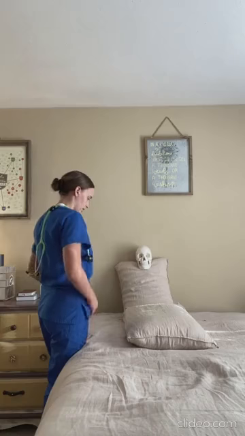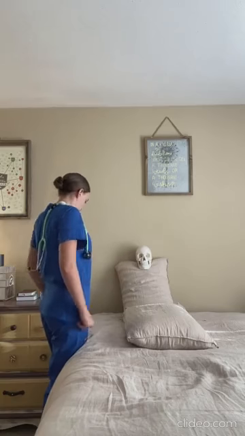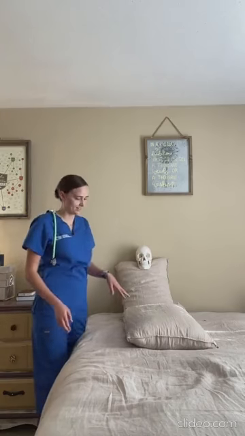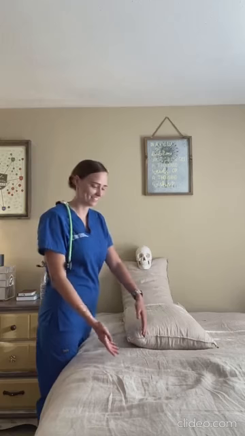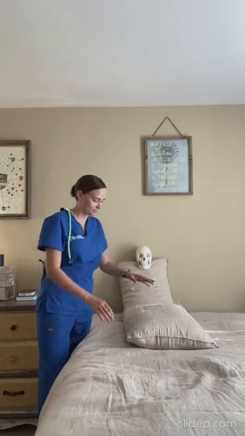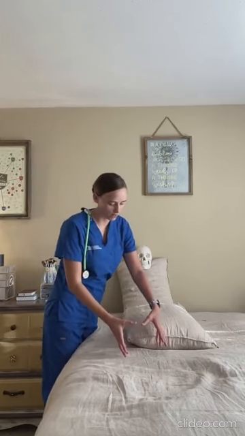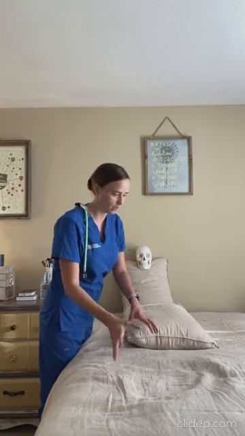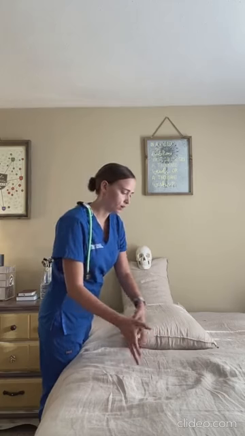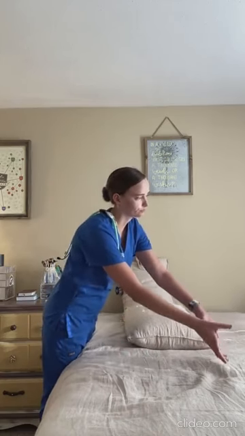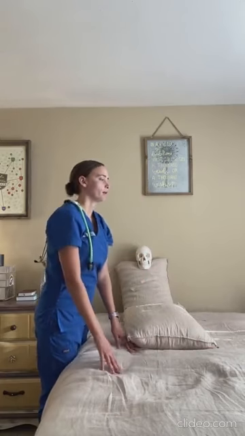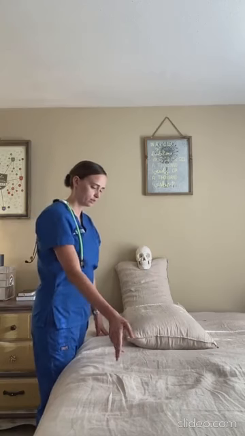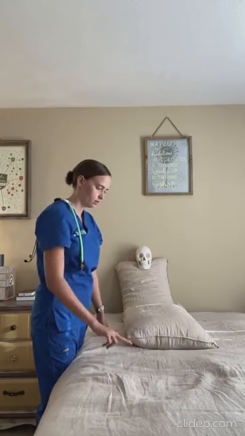So next is Homans' sign. So I would be assessing the calves that my patient doesn't have. We'll say this is the calf. So I would be feeling for tenderness and any warmth on the legs. Okay. I would also be checking for any edema, so just palpating the legs, seeing if there's any edema.